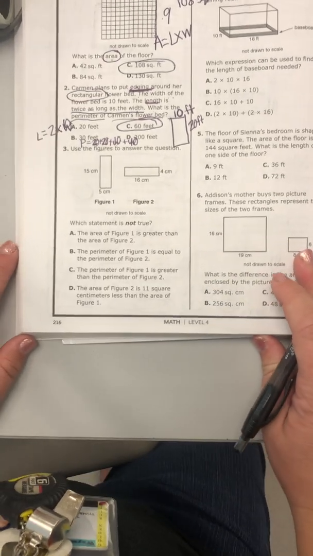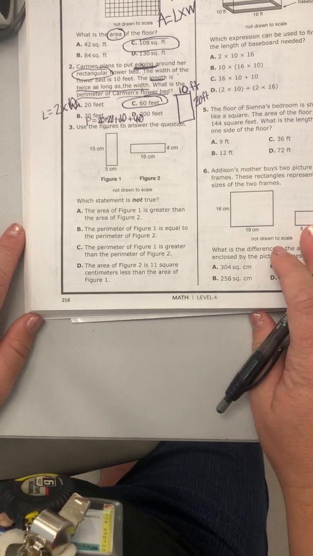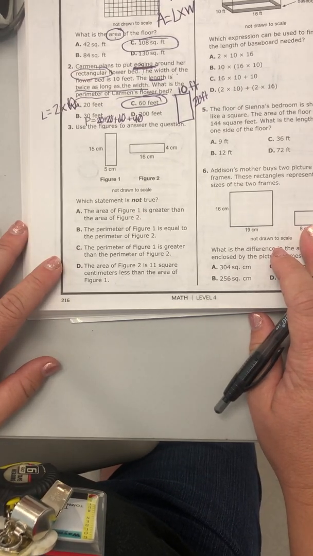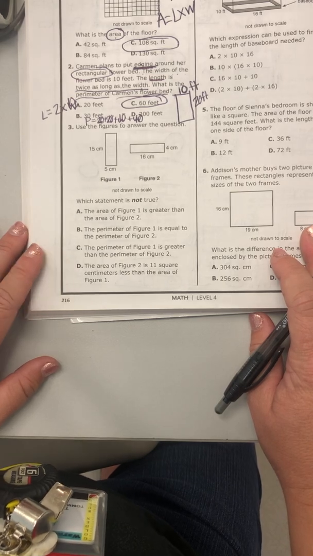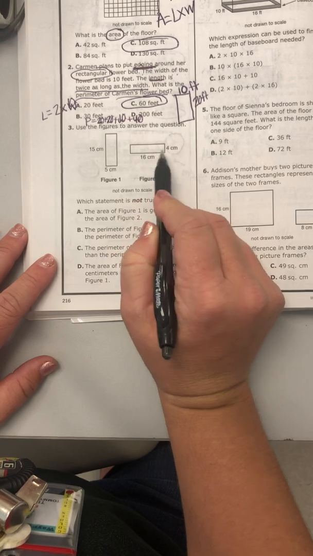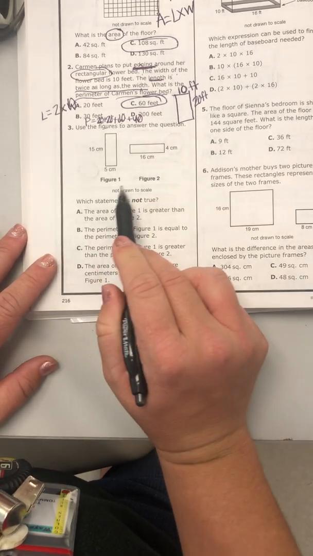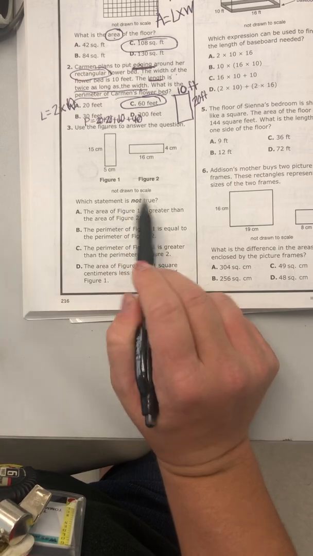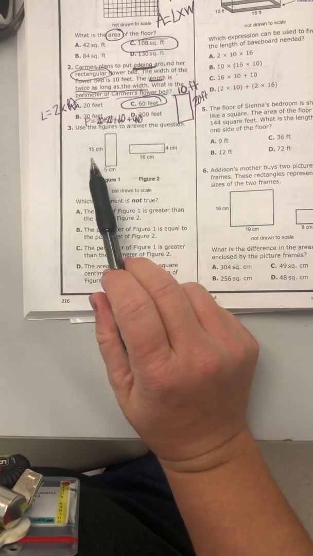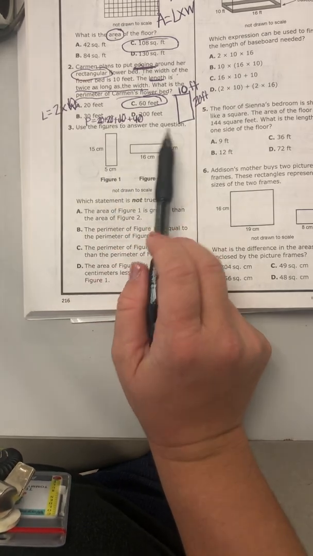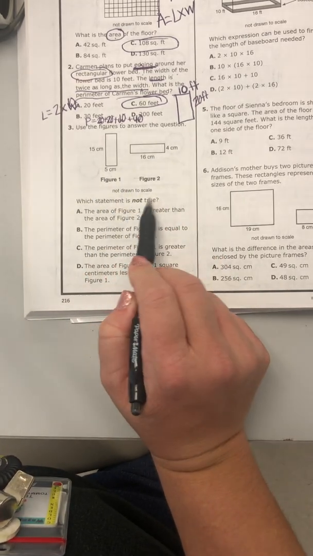All right, looking at number 3. It says use the figures to answer the question. It says 15 centimeters, 5 centimeters, 16 centimeters, 4 centimeters. Figure 1, figure 2. It says which statement is not true? All right, let's go back and reread it again. It says use the figure to answer the question. It says which statement is not true?